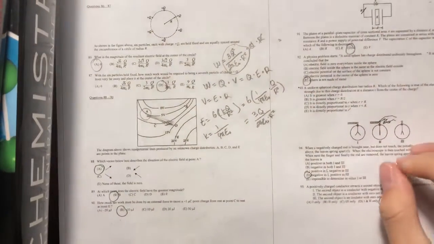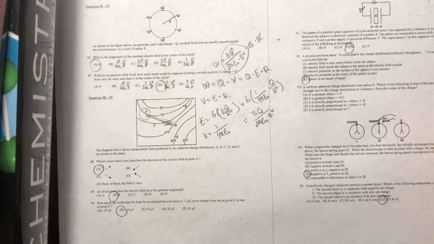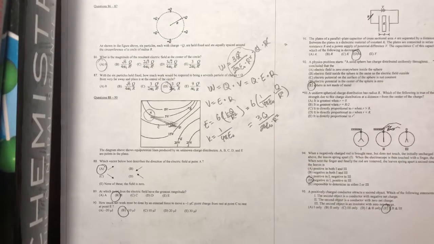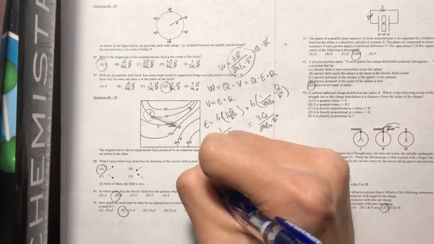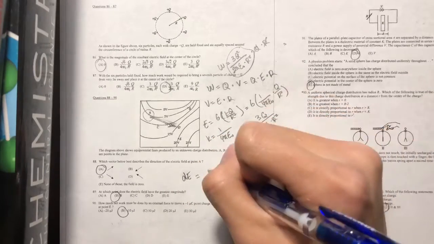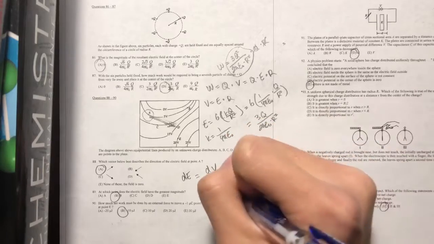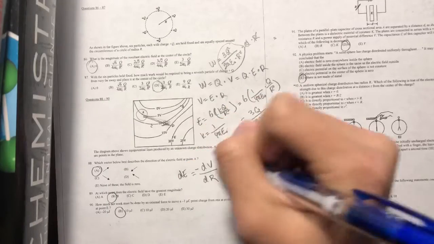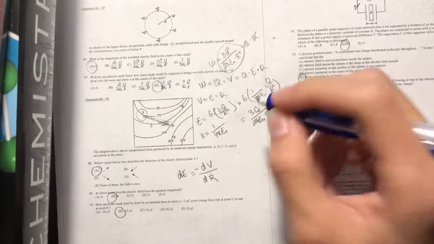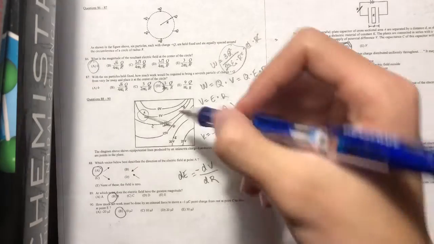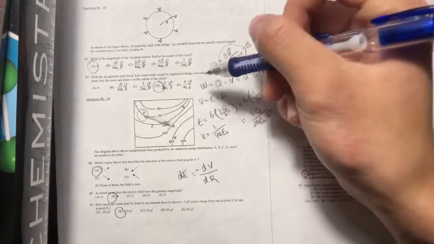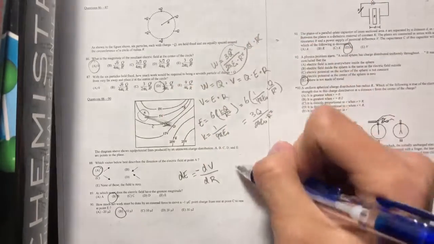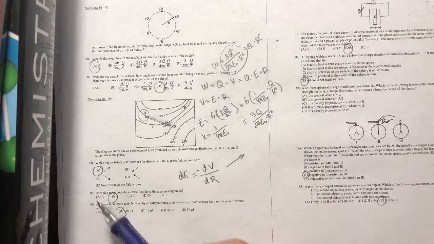However, we need to take into account the fact that the electric field E is equal to the negative change in electric potential over the change in distance, R. So it would basically just be the negative of this line, so you just need to reflect it over the y-axis, and it will look something like this. So the answer to question number 88 is A.